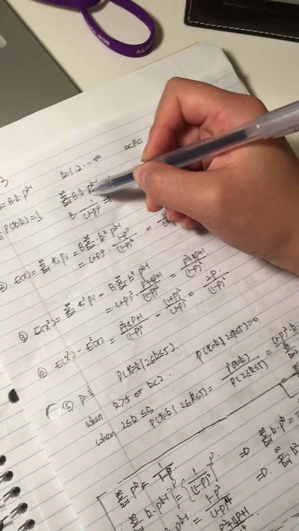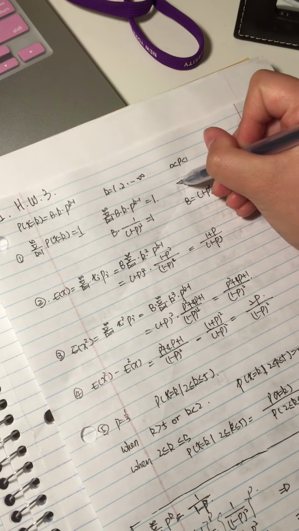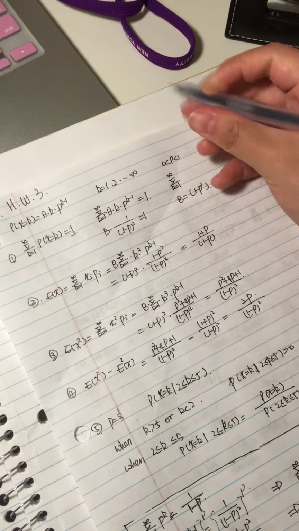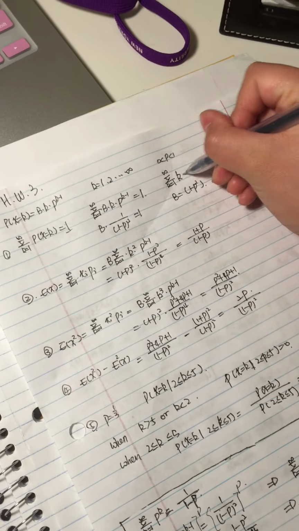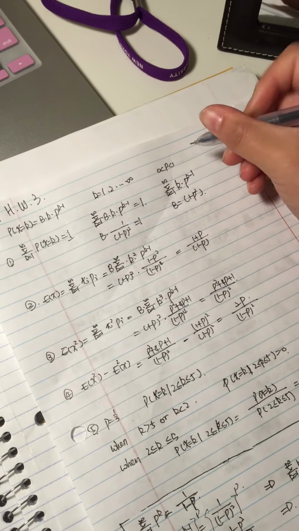We have already solved the sum from k equals 1 to infinity of k times p to the k minus 1.